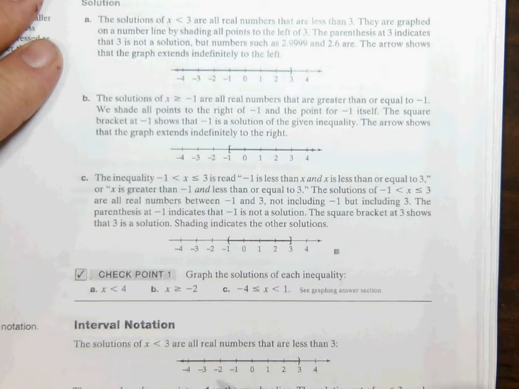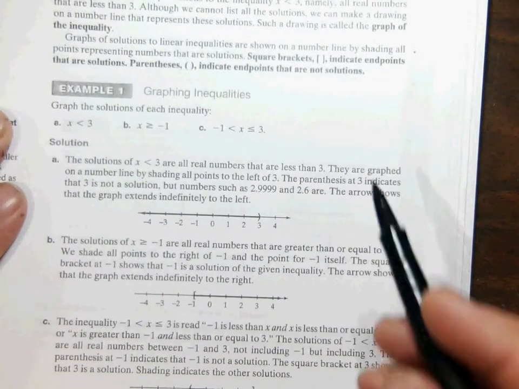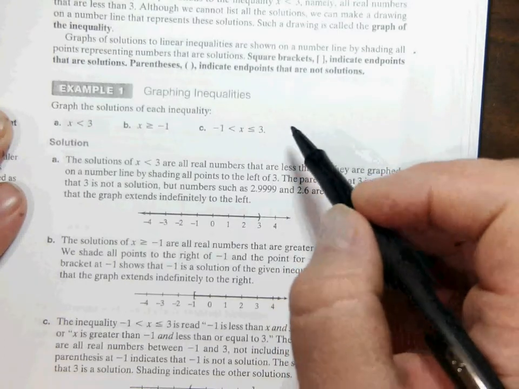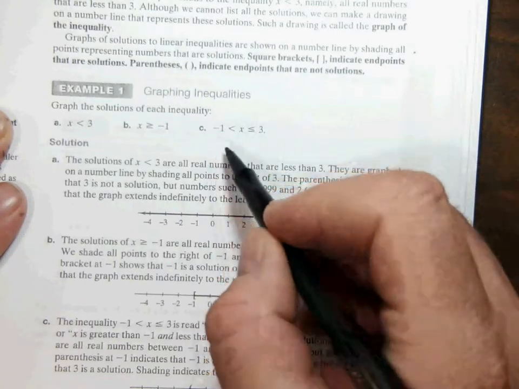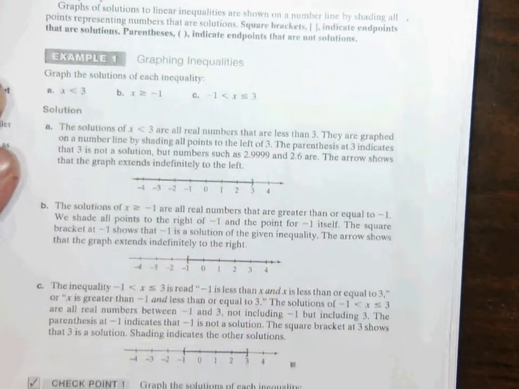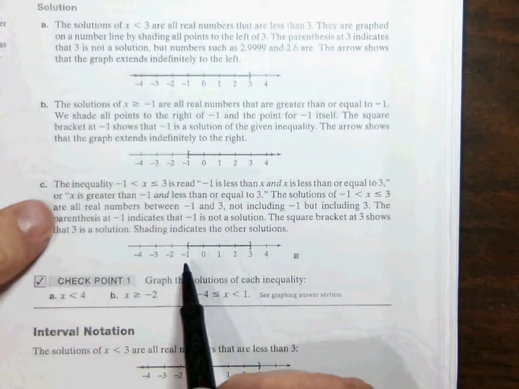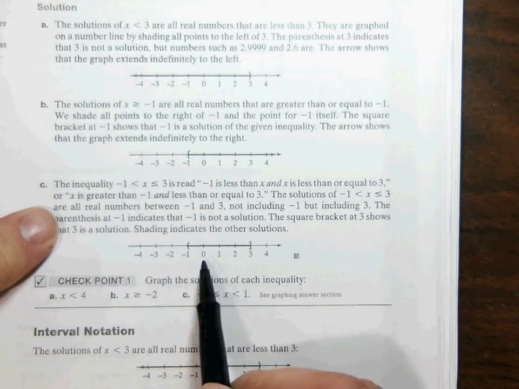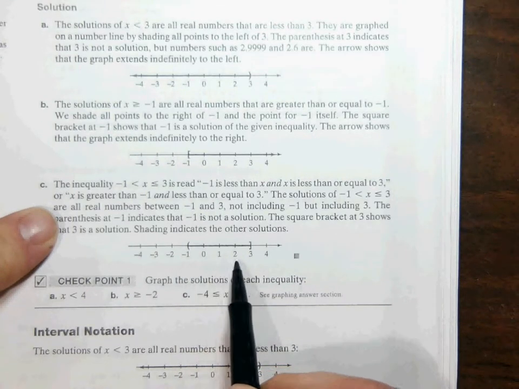Okay? Now there was a question on one of those practice exams very similar to this part C, but then it said identify either the whole numbers or the integers in this range here. If you look at that range there, negative 1 would not be included. So the only whole numbers or integers would be 0, 1, 2, and 3 in this case.